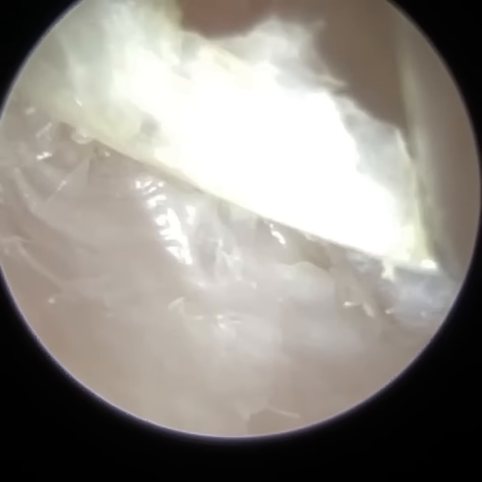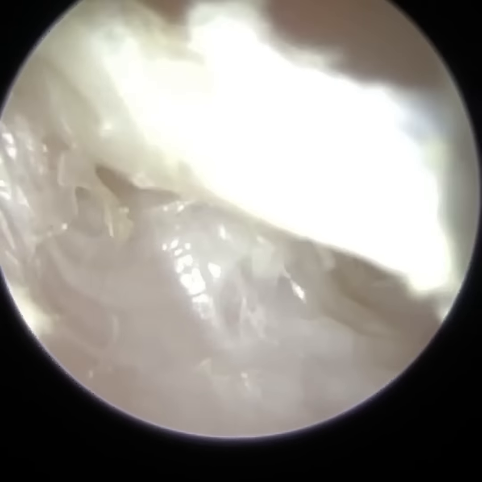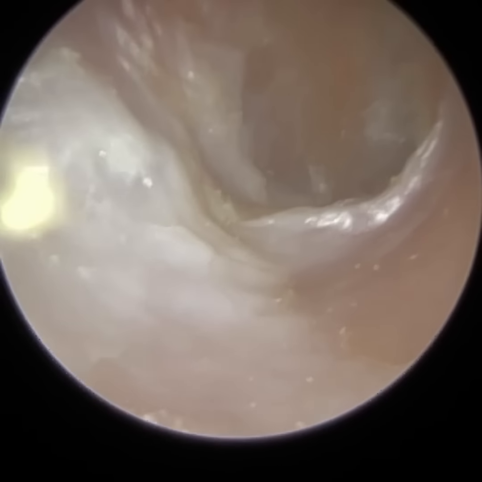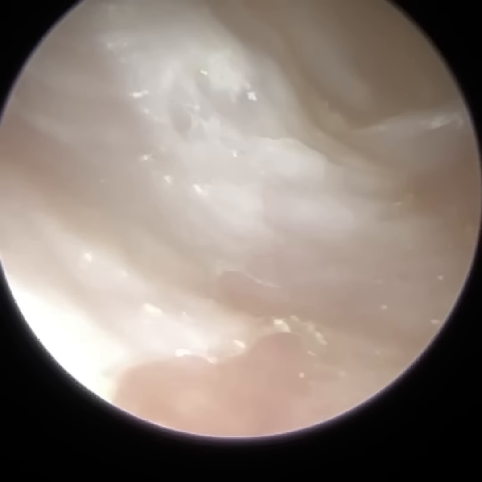As you can see under this, you've got another layer. I'll probably leave that under layer, actually, because it'd be too delicate a procedure, and it would become a bit uncomfortable for the patient. But we shall see.